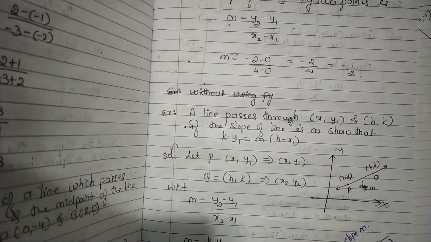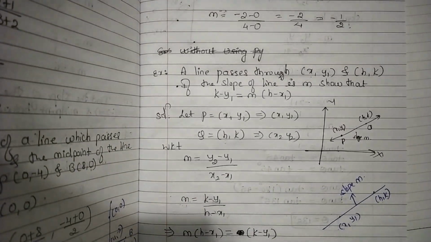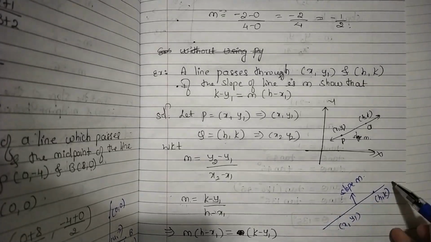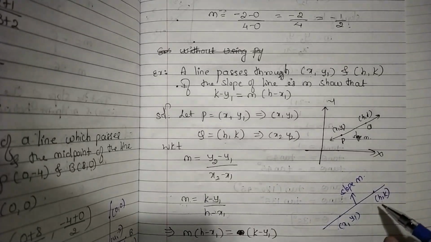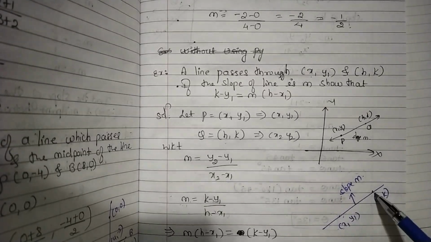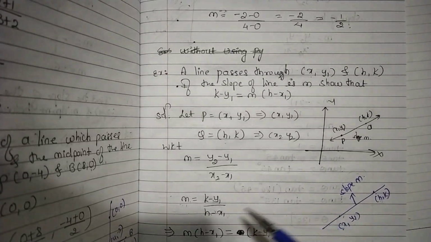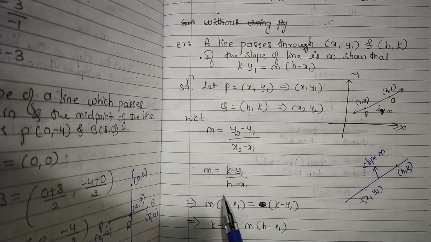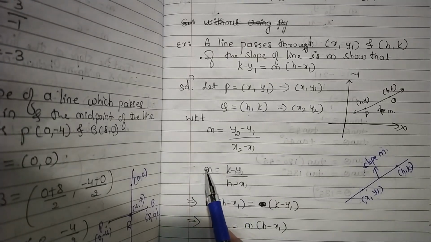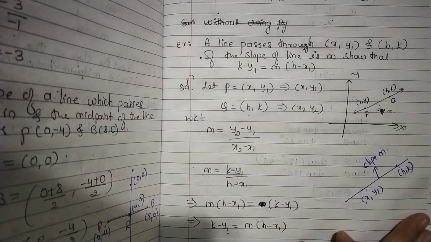Next example. A line passes through (x1, y1) and (h, k). If the slope of the line is m, show that k minus y1 is equal to m into (h minus x1). So a line which is passing through 2 points, (x1, y1) and (h, k), whose slope is m. We know that the slope of a line joining 2 points is given by m is equal to (y2 minus y1) by (x2 minus x1). Substitute, simplify, and the denominator term goes to the other side. So k minus y1 is equal to m into (h minus x1).